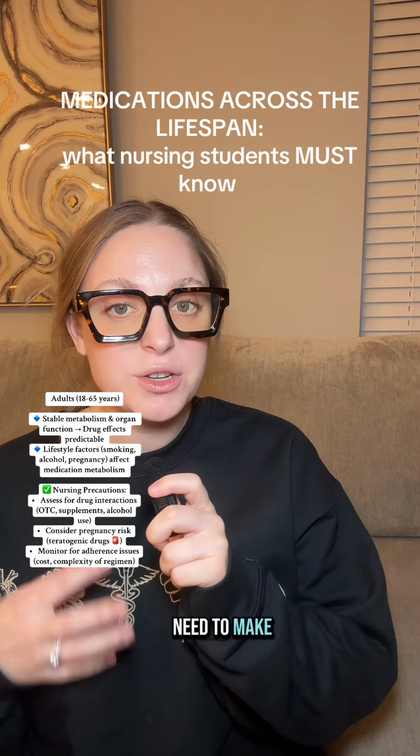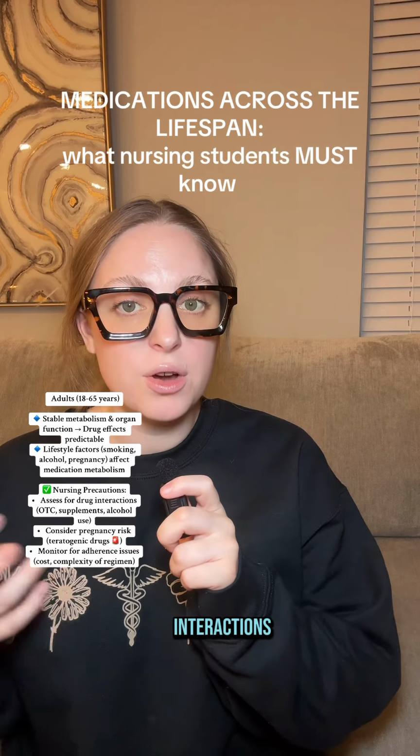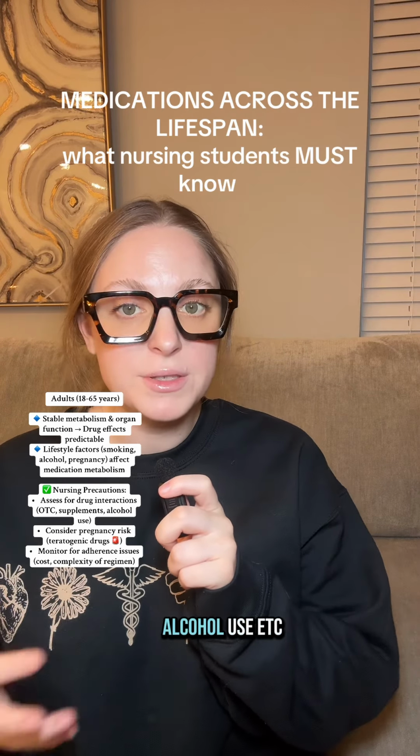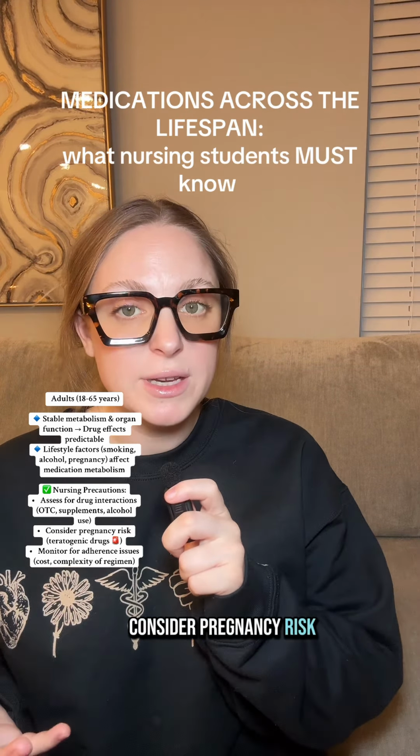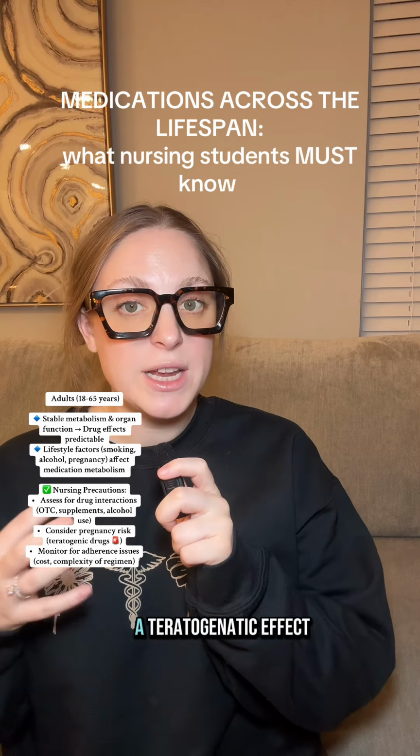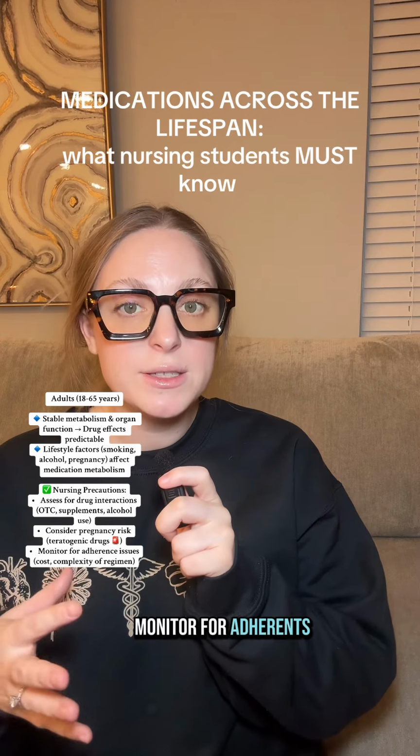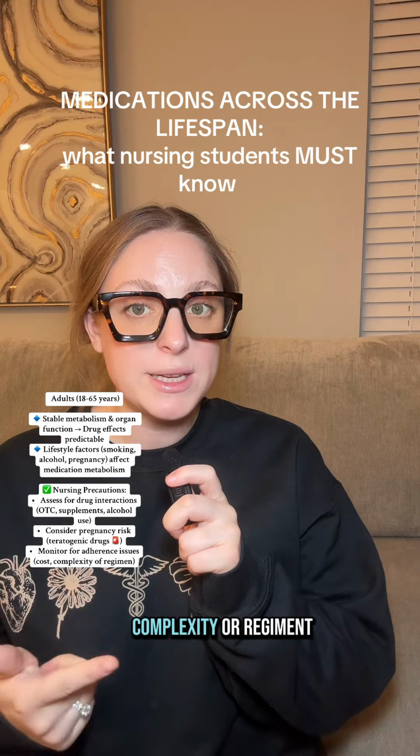As nurses, we need to make sure that we're assessing for drug interactions: over-the-counter medications, supplements, alcohol use, etc. Consider pregnancy risk and any medications that might have a teratogenic effect. Monitor for adherence issues. Are there issues with cost, complexity, or regimen?